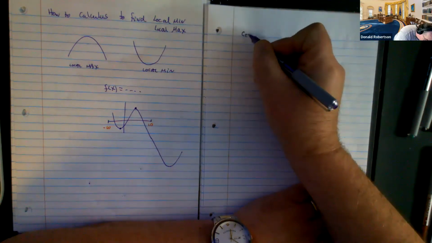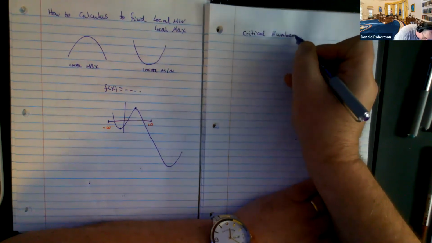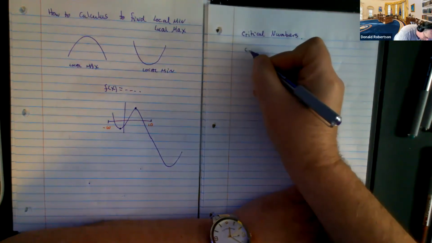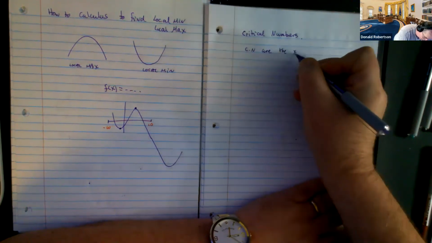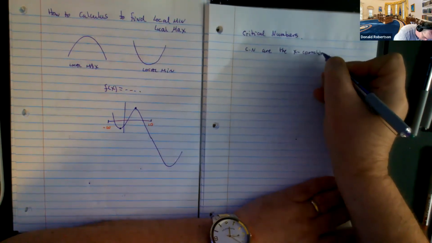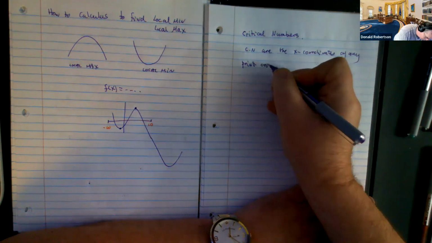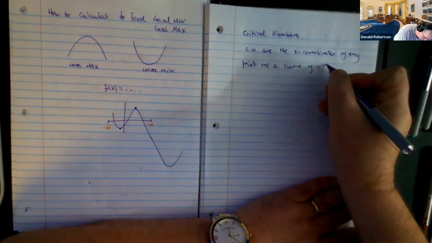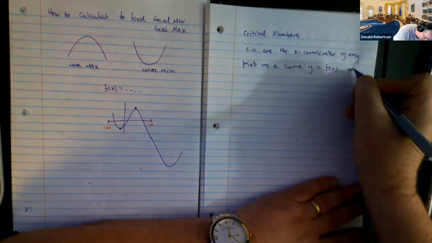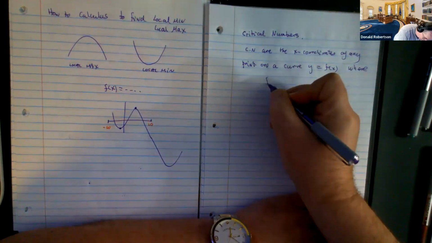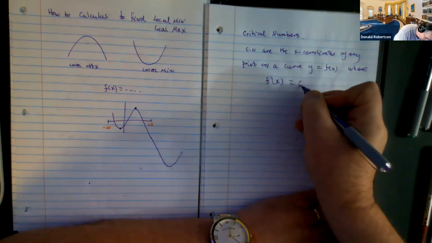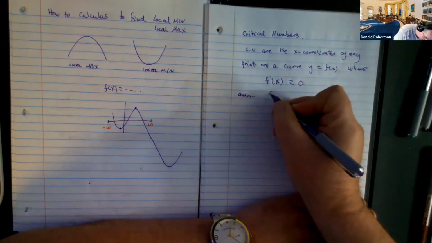So here is a term that we use. It's called critical numbers. Right. Critical numbers, CN for short, are the x coordinates of any point on a curve y equals f of x, where the derivative of x is 0 and/or the derivative of x is undefined.